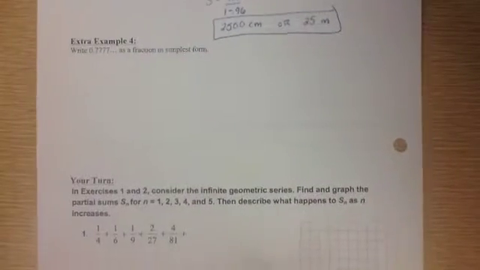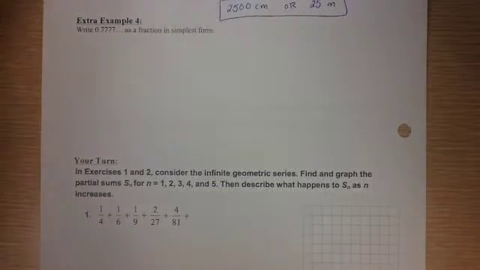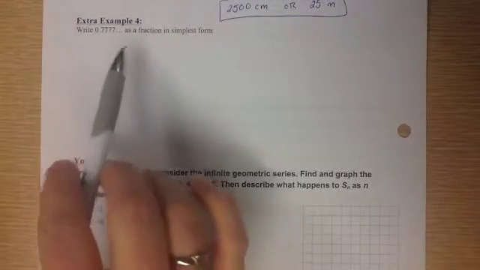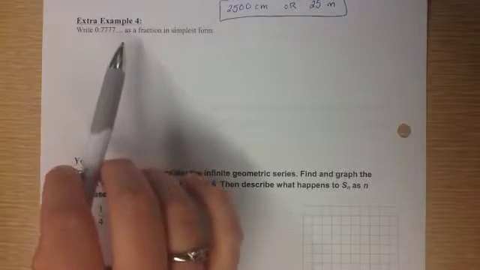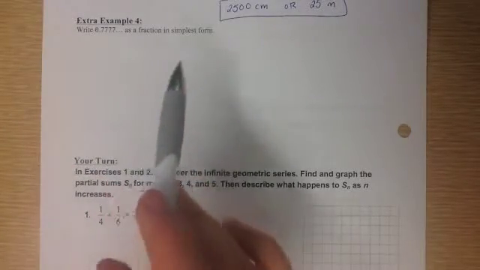All right. We can actually use this idea of an infinite geometric series to rewrite repeating decimals as fractions in simplest form. I know your calculator can do this. I don't want to see if your calculator can do it. I want to see if you can do it, so I need to see the work shown. So here's how you do it.